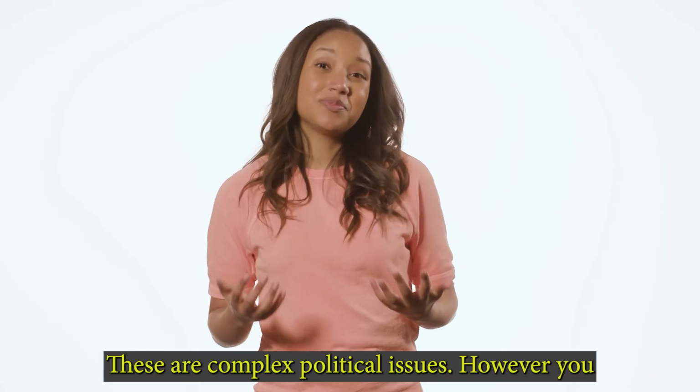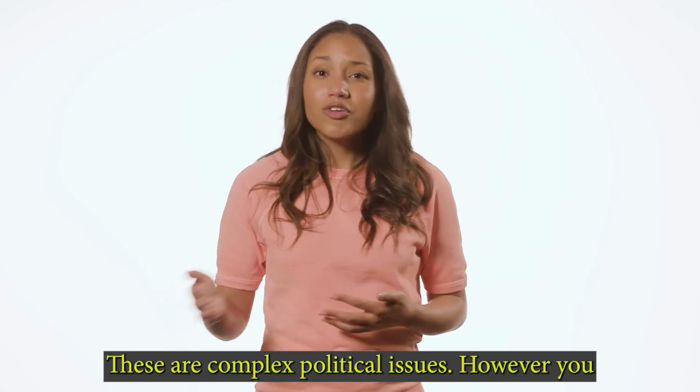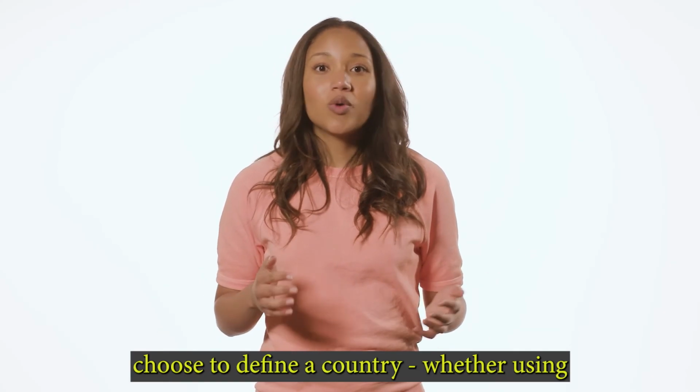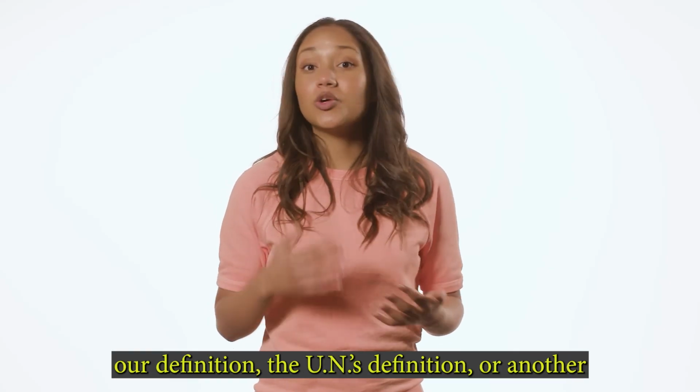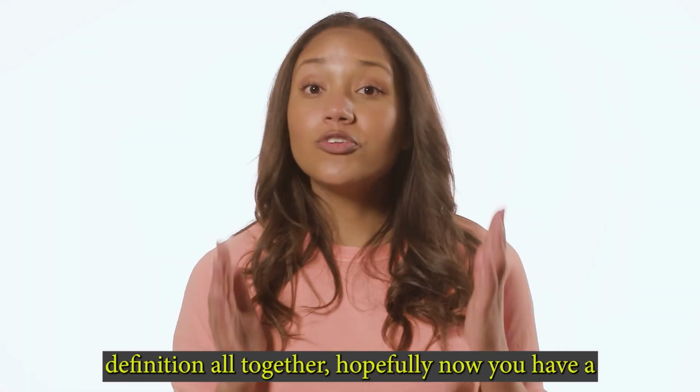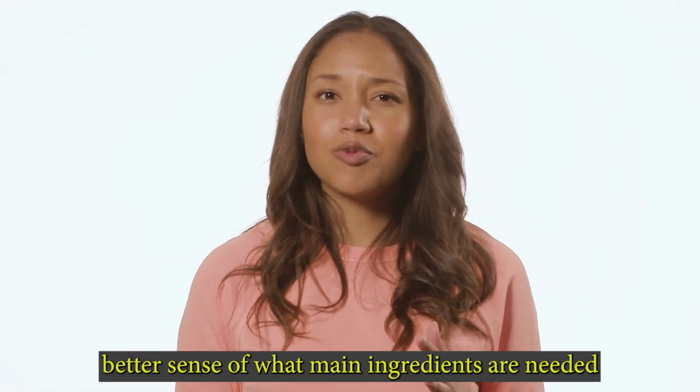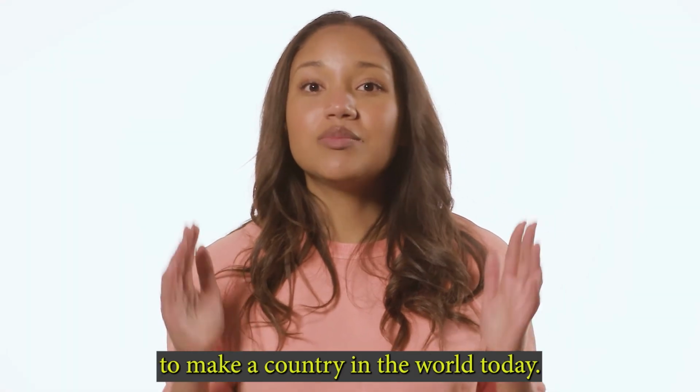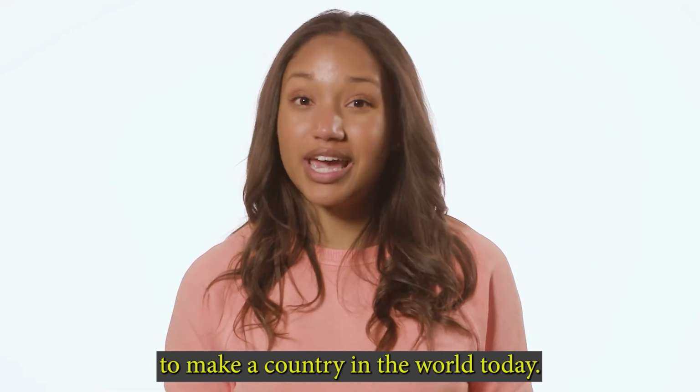These are complex political issues. However you choose to define a country, whether using our definition, the UN's definition, or another definition altogether, hopefully now you have a better sense of what main ingredients are needed to make a country in the world today.